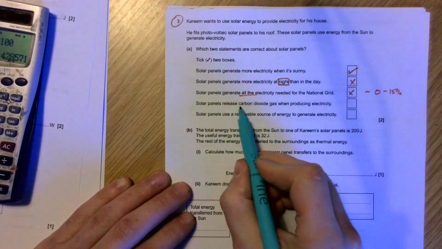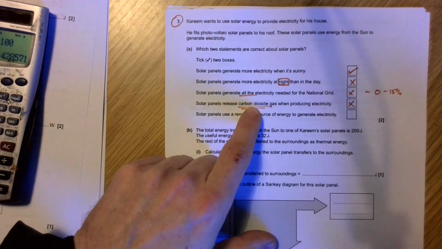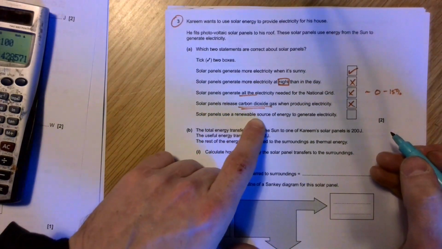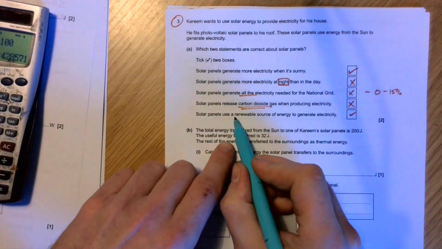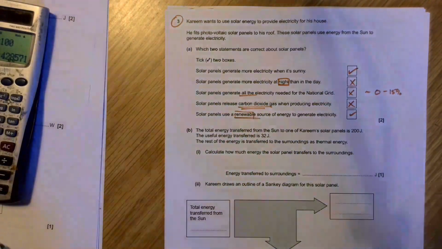Solar panels release carbon dioxide. Well, no, that is not true because they are renewable. And solar panels use a renewable source of energy. I mean, this is true. Technically, the sun will run out eventually, but not in our lifetime. So we do class solar panels as renewable.